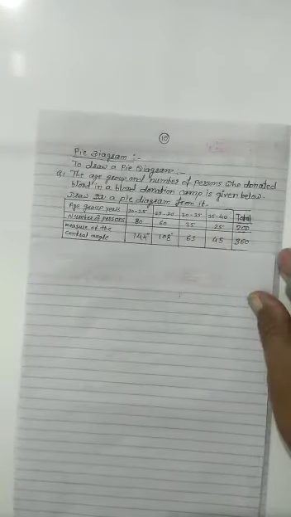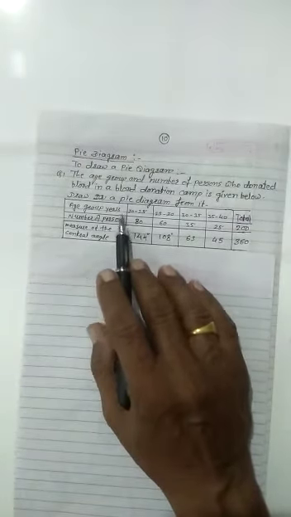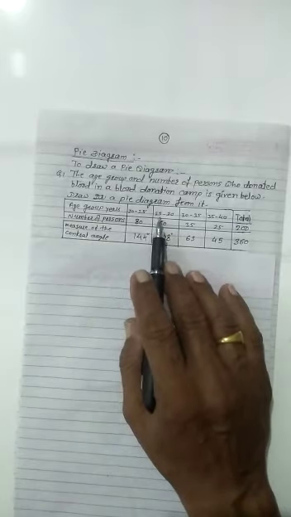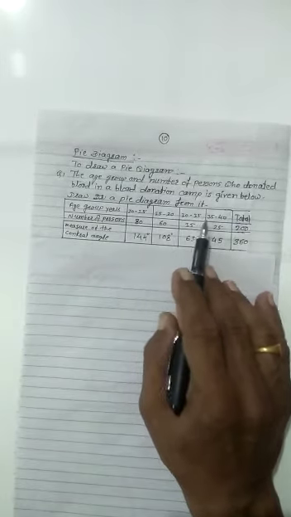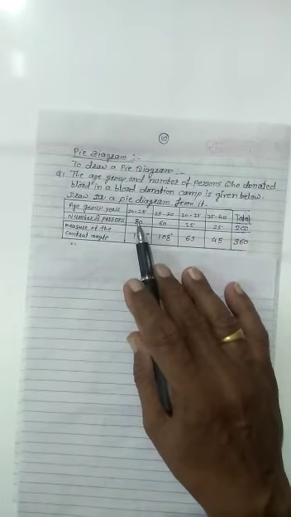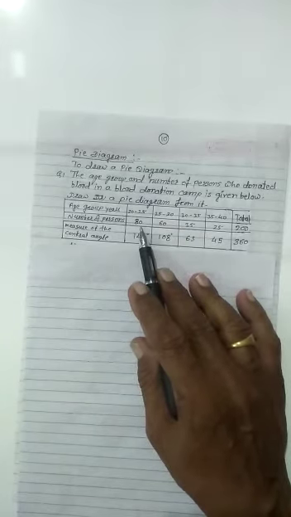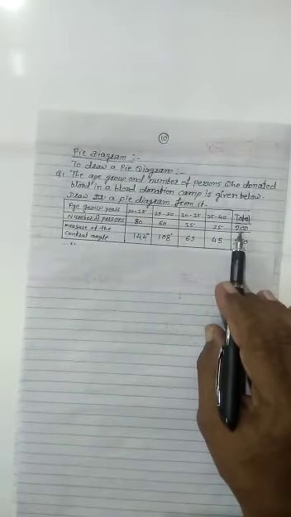See in this table the age groups in years are given, that is 20 to 25, 25 to 30, 30 to 35, 35 to 40. In this way the age groups of the blood donors are given, and the number of persons who donated blood in the camp is 80, 60, 35, 25, and the total is 200 persons.